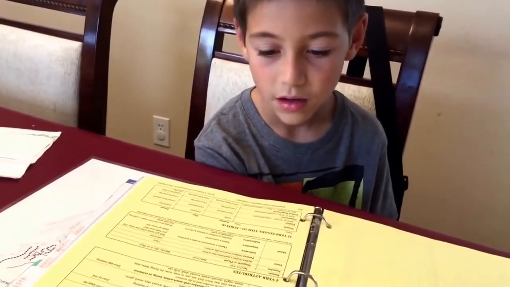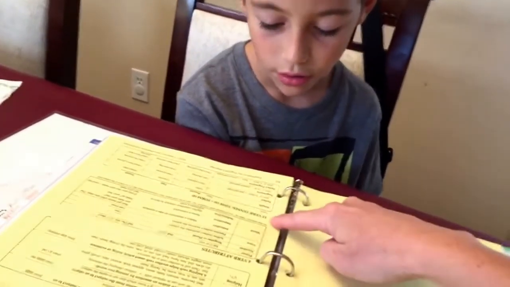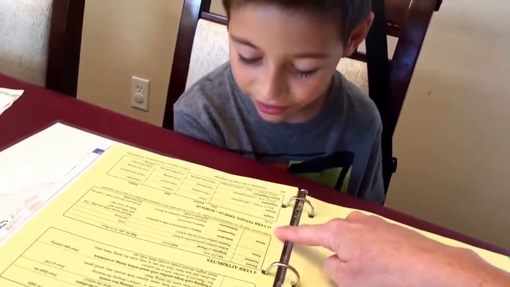All right, so we have our verb chart, definition, four verb types. What are those types? Intransitive, transitive, linking, and helping. And the four verb attributes. And the 12 verb tenses of time and form. Good.